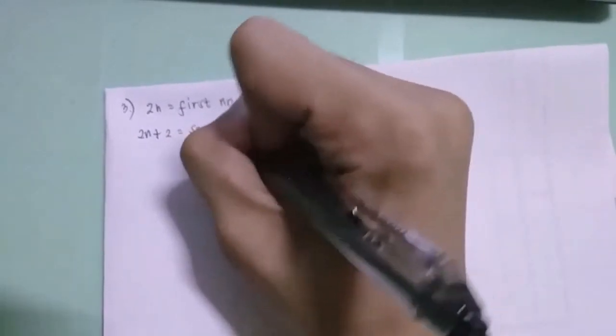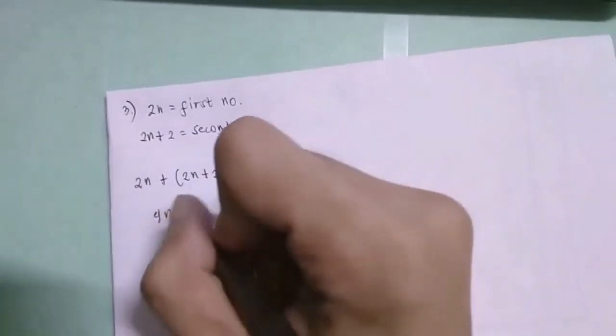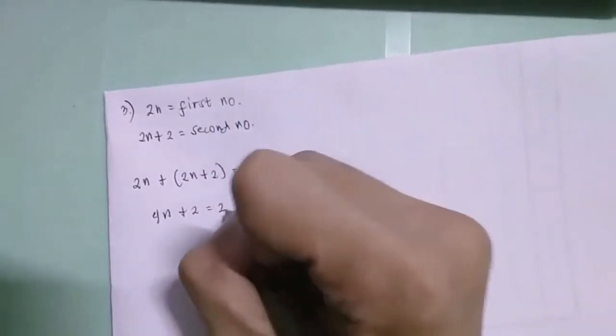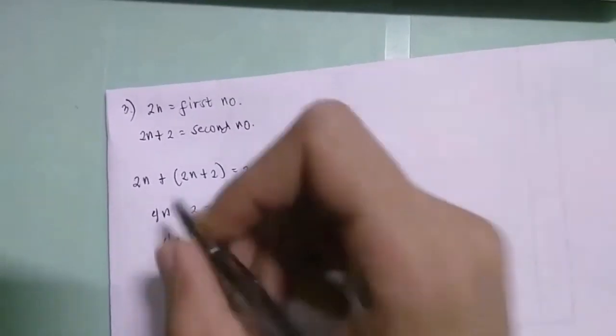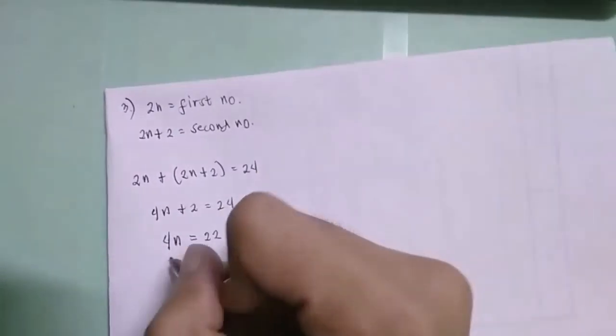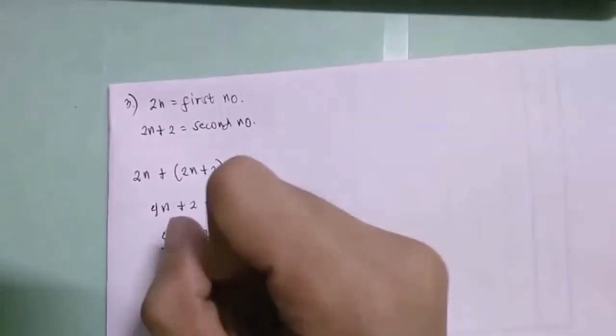The problem states that the sum of these two is equal to 24. 2n plus 2n plus 2 is equal to 24. So combine like terms. 2n plus 2n is equal to 4n plus 2 is equal to 24. Then subtract both sides by 2. 4n is equal to 22. To get the value of n, simply divide both sides by 4. So we can cancel out 4.